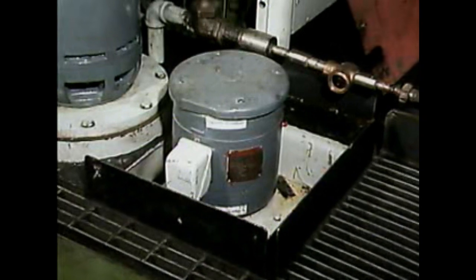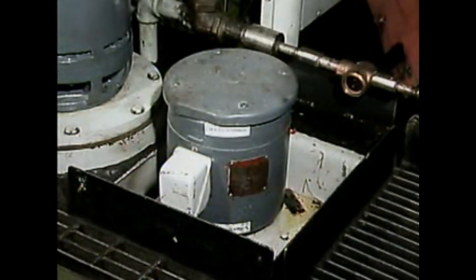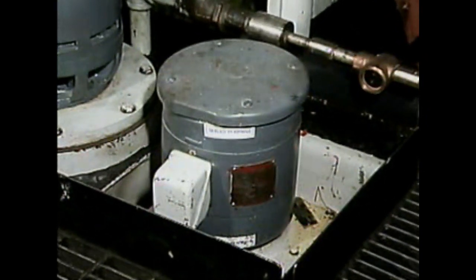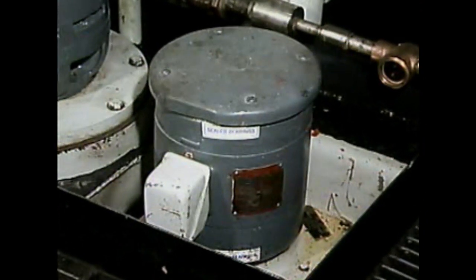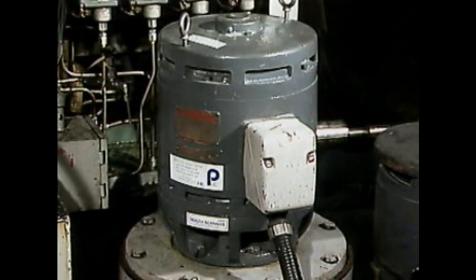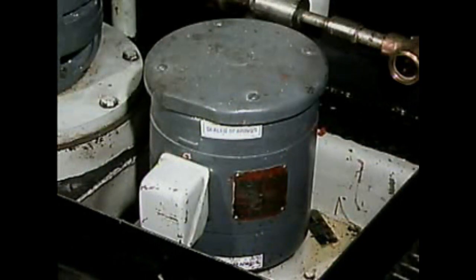For example, this DC motor is used with a backup pump that supplies oil to the bearings in a large piece of equipment. Normally, an AC motor drives a separate pump that supplies oil to the bearings. But if that motor fails, the DC motor-driven pump can be used to provide the oil.